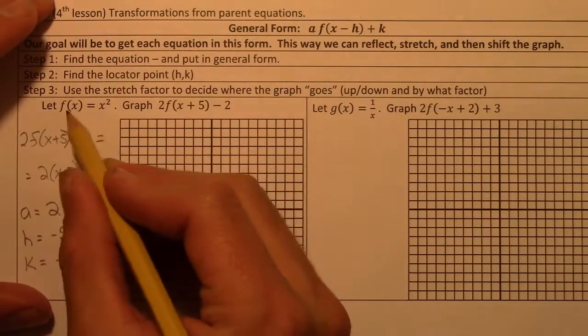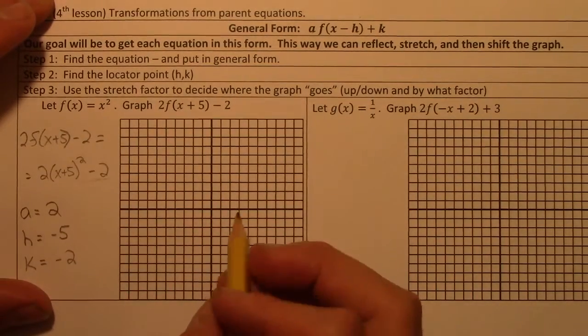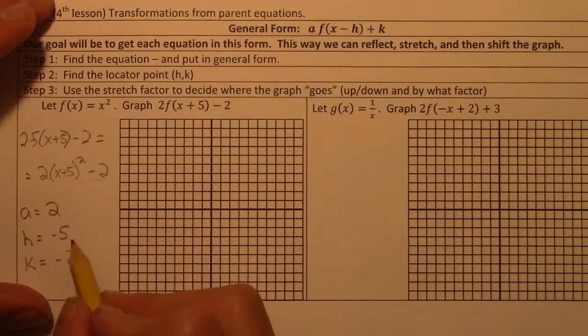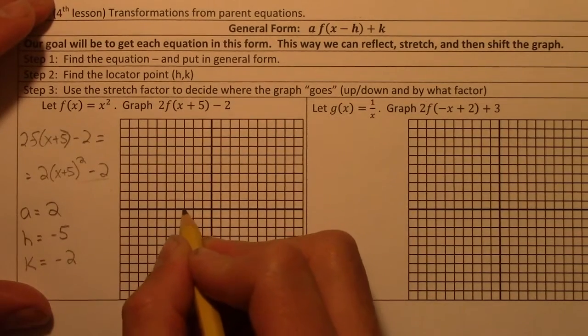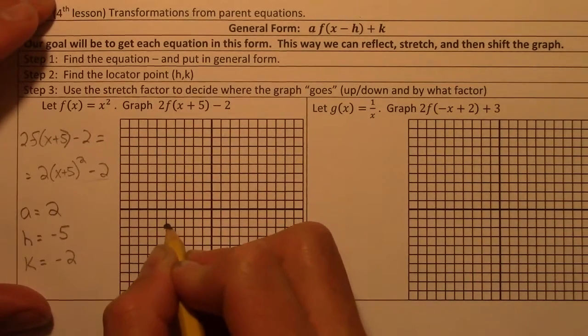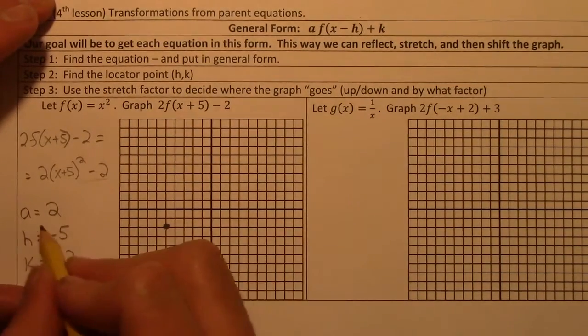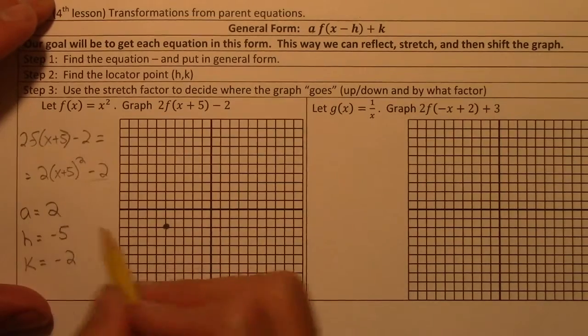So you need to know something about parent graphs. You need to know what a parabola looks like and be familiar with it before you do this. The locator point here is negative 5, negative 2. So I'm going to go negative 2, 3, 4, 5, negative 2. Put a dot there. That's where my first one goes. And then from there, now that I've got my home base, so to speak, I can use my stretch factor to figure out, is it opening up? Is it opening down? What's happening? What's positive? So it's opening up.